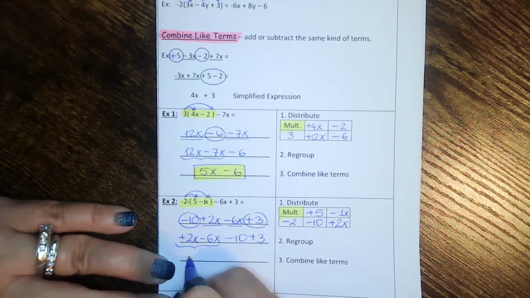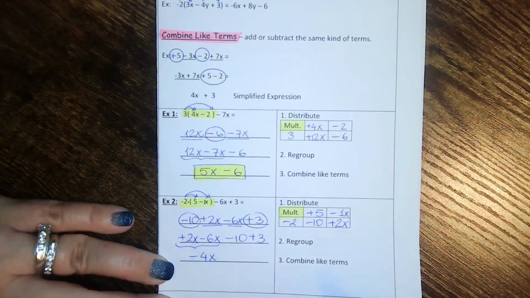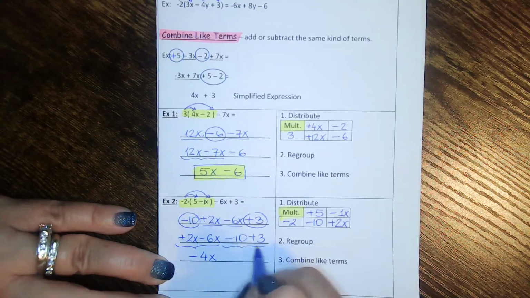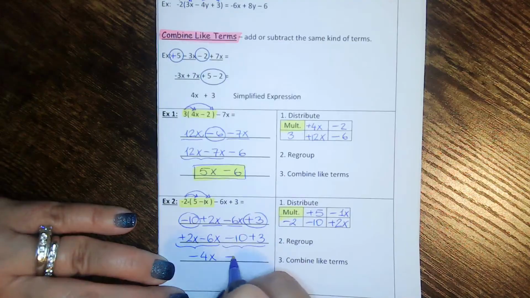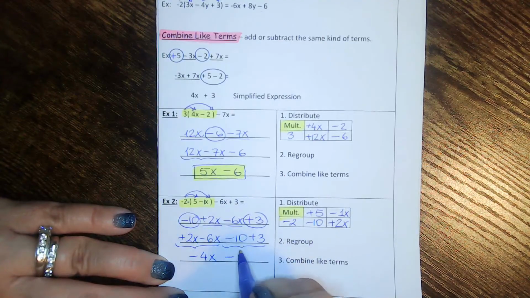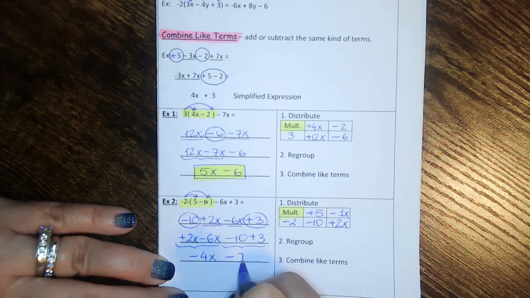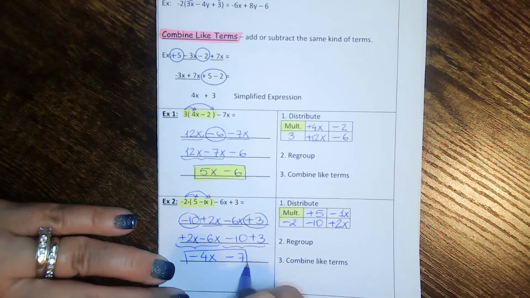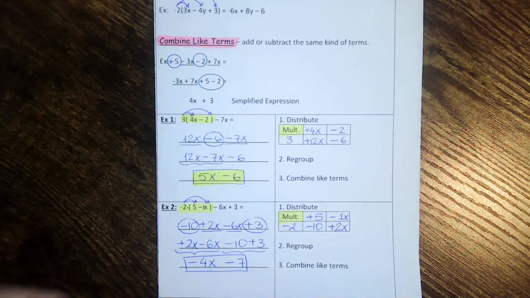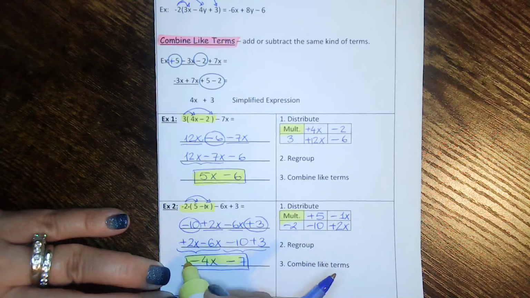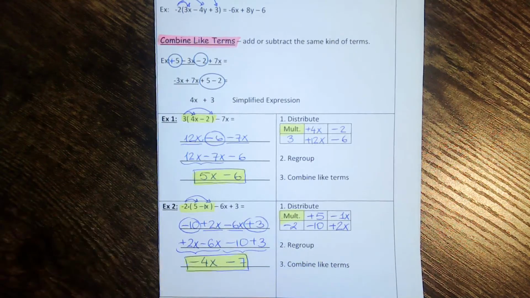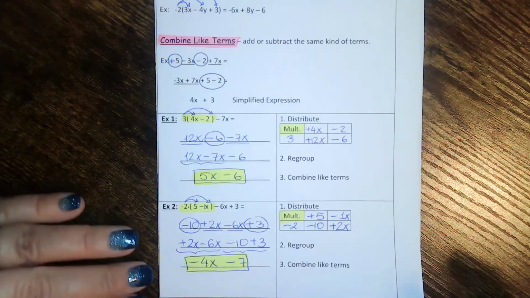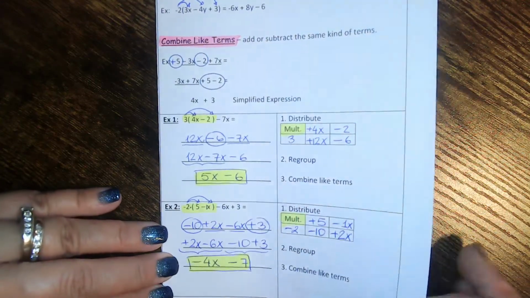Different sign, subtract, keep the sign of the bigger number, negative 4x. Negative 10 plus 3, different sign, subtract, keep the sign of the bigger number, minus 7. Simplified expression, negative 4x minus 7. Let's see some more examples.